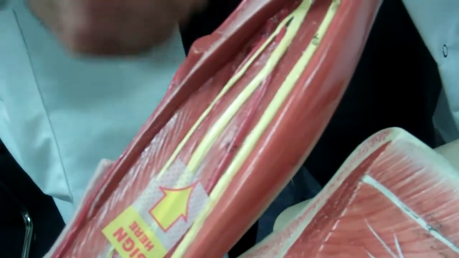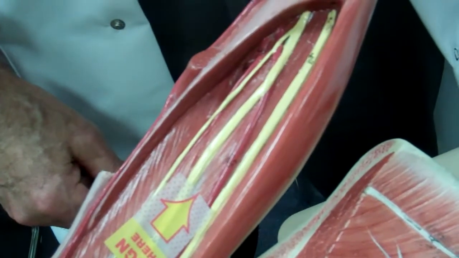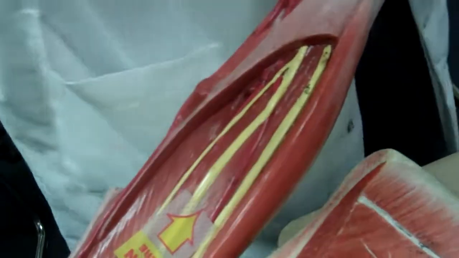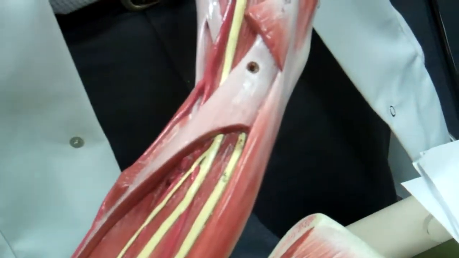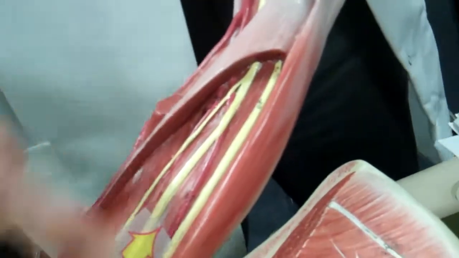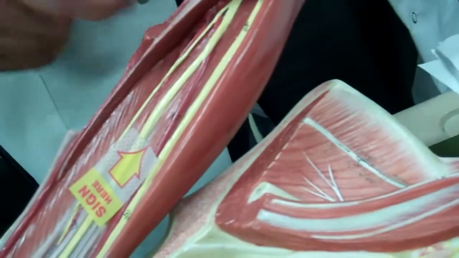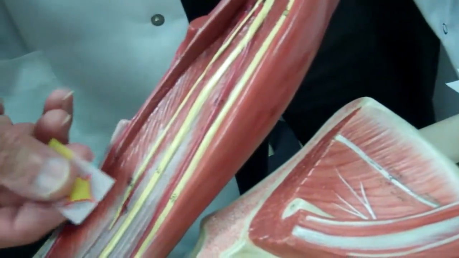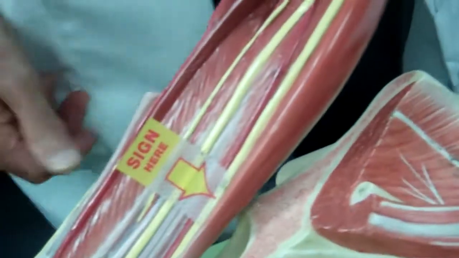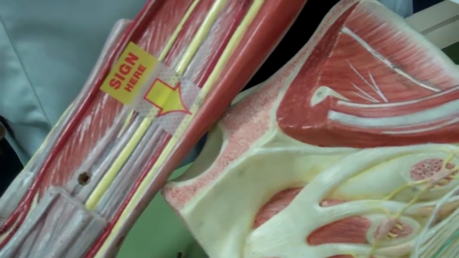Which muscle is this one here? Flexor digitorum superficialis. This is flexor digitorum superficialis. This muscle is deep to the superficialis. What do you call it? Profundus. Okay? Now, could be on this yellow structure, which is a nerve.